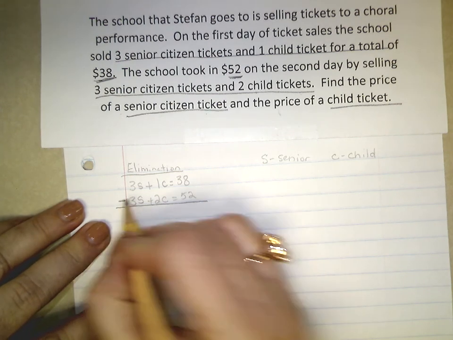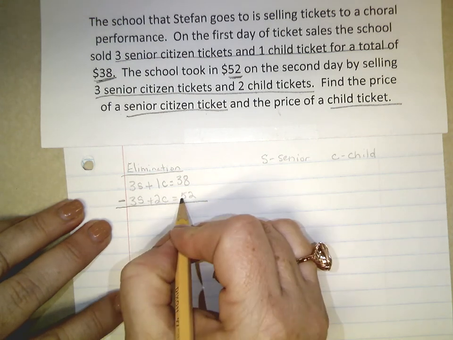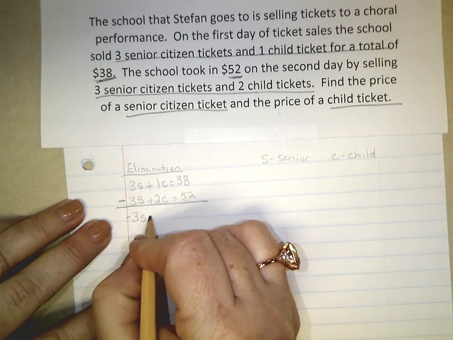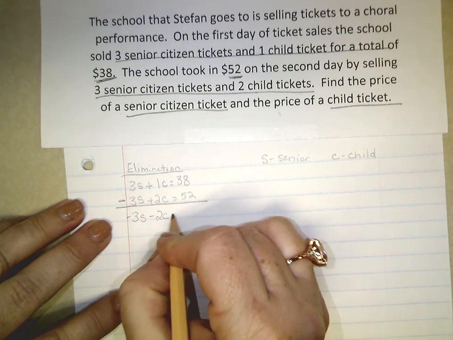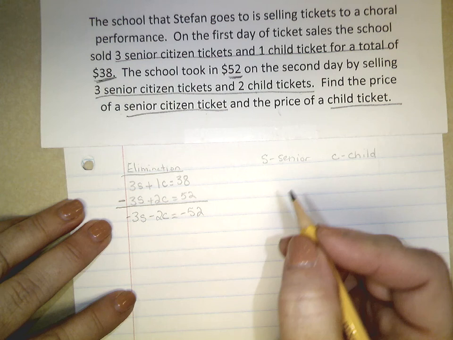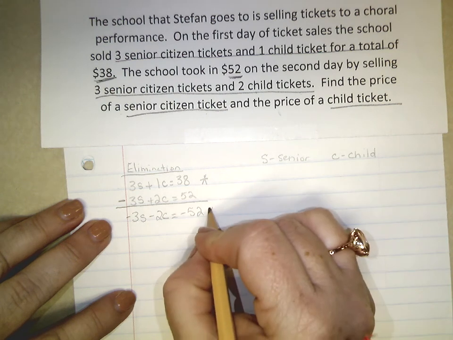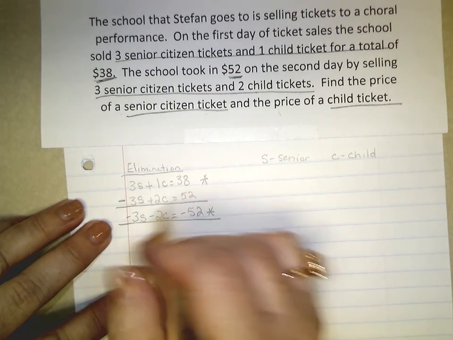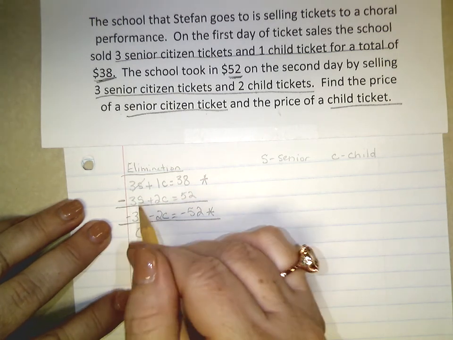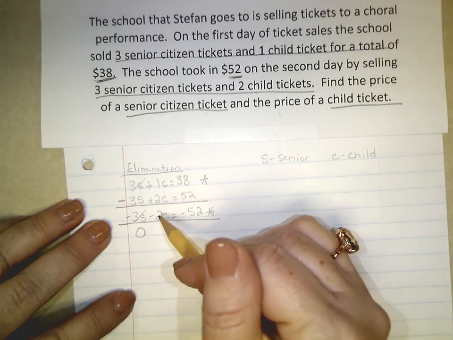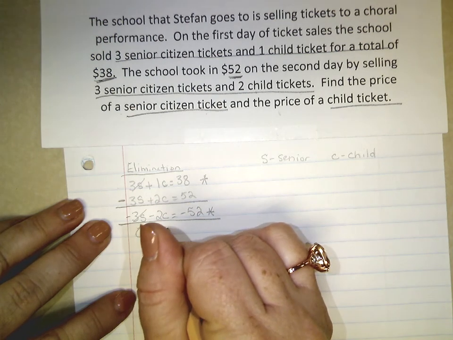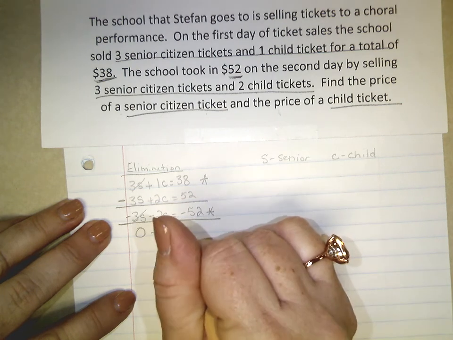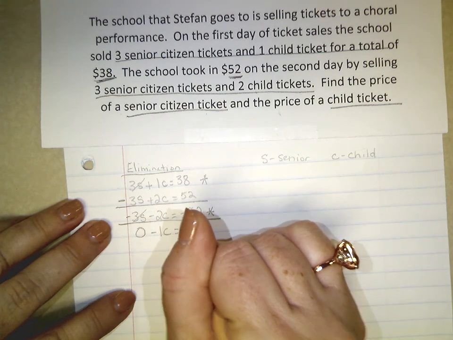So I'm going to subtract. And remember, when I put the subtraction out, it's really changing the sign of each one of these. So I'm going to rewrite so that I don't mess up along the way with my signs. So now I'm using this equation and this equation. 3S minus 3S is 0. That eliminated. 1C minus 2C is minus 1C. 38 minus 52 is a negative 14.